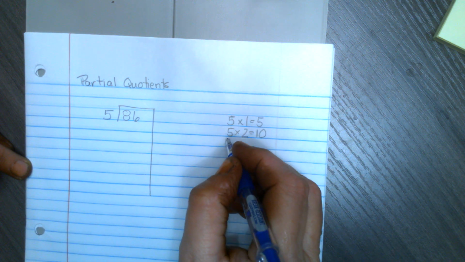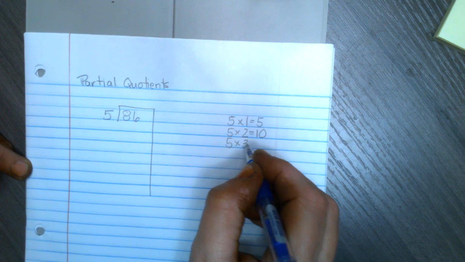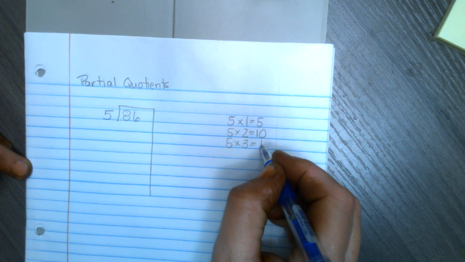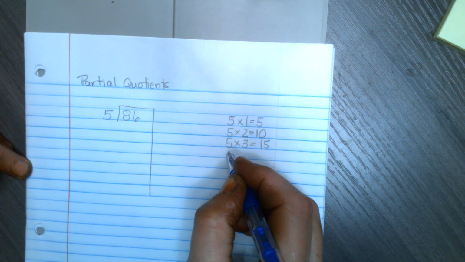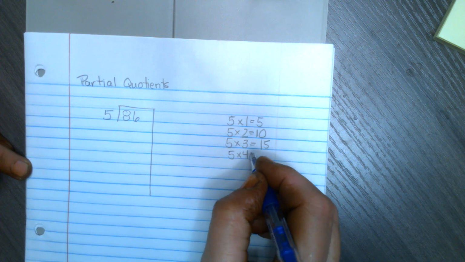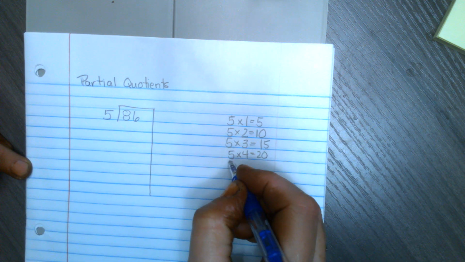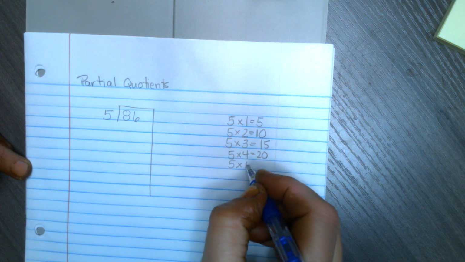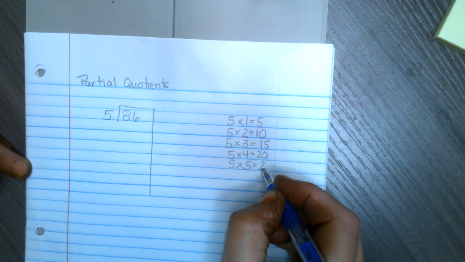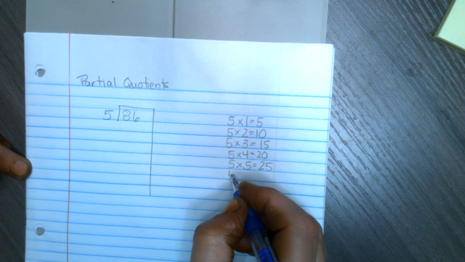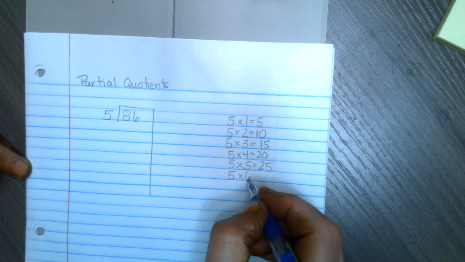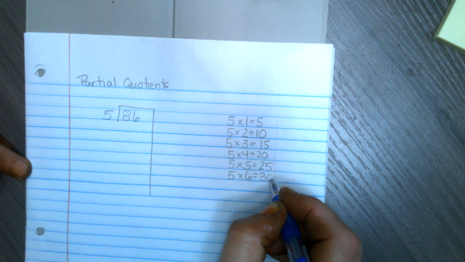I'm doing this for a reason. I know that you know your factors of 5, but number one, it gives them great practice at practicing their factors, and it will help them when they're trying to figure out what their partial quotients are. So I'm now up to 6.